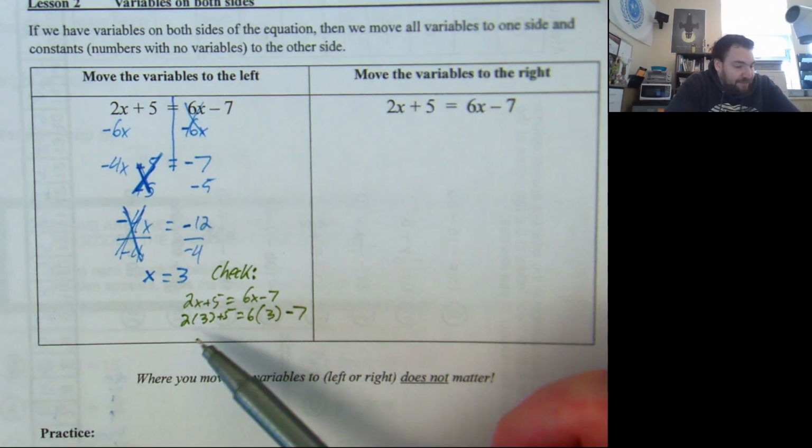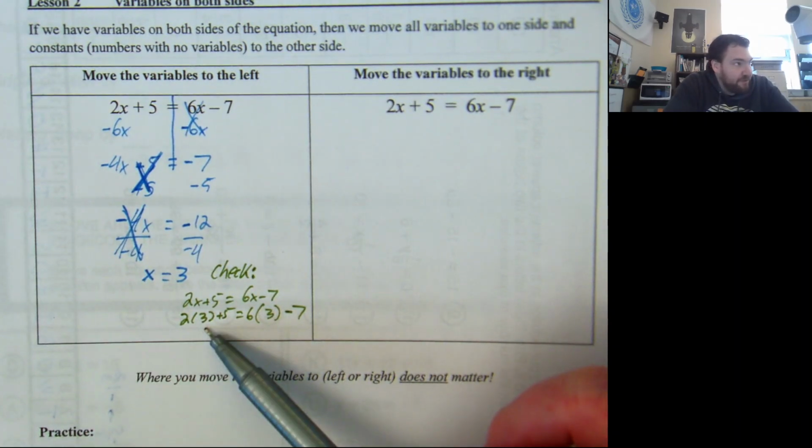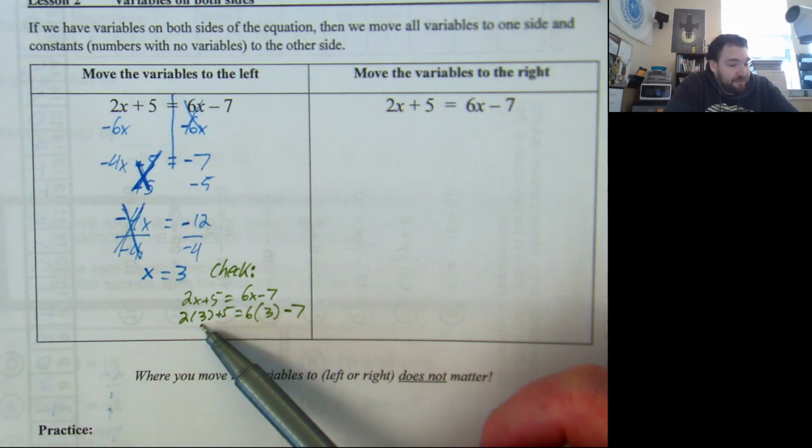So on the left-hand side, BEDMAS says I want to multiply the 2 and the 3 first. 2 times 3 is, plus 5 is.